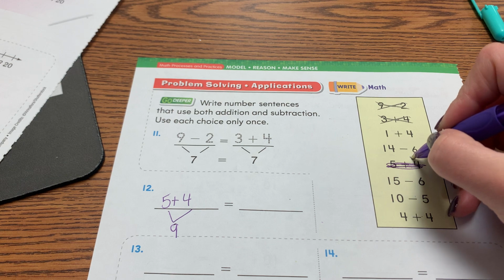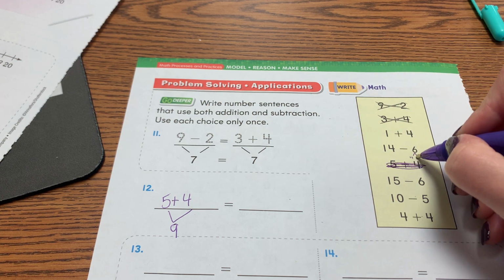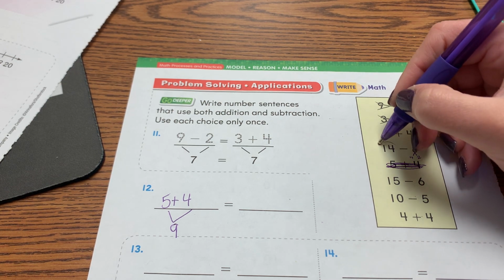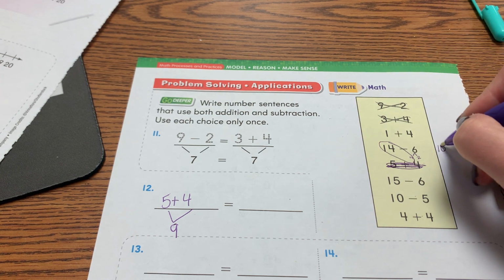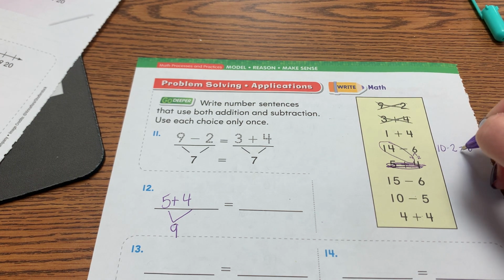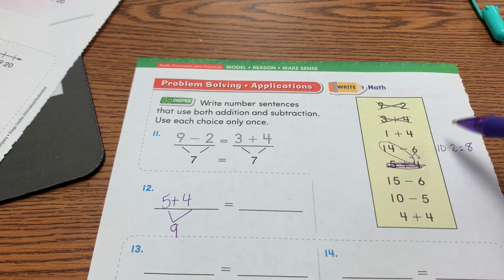Let's pull a 4 out here and 2. So that is 10. 10 minus 2, well, that's going to give us 8. Okay, so can't be that one.